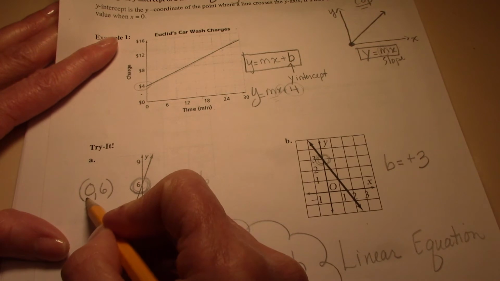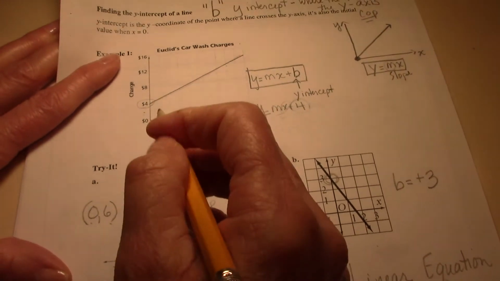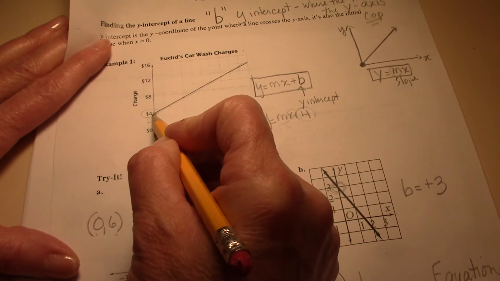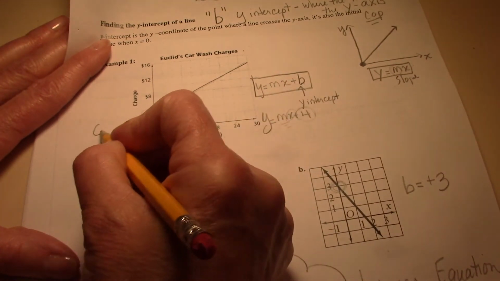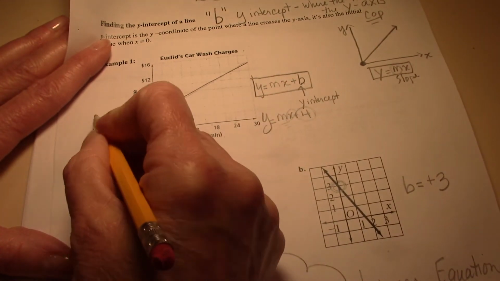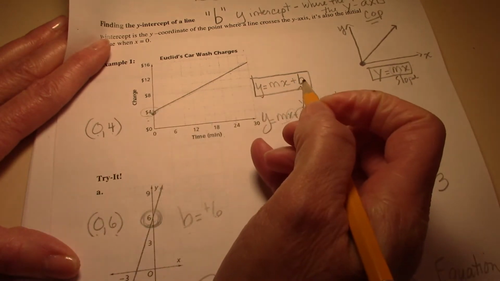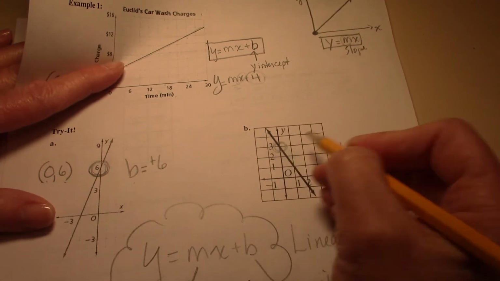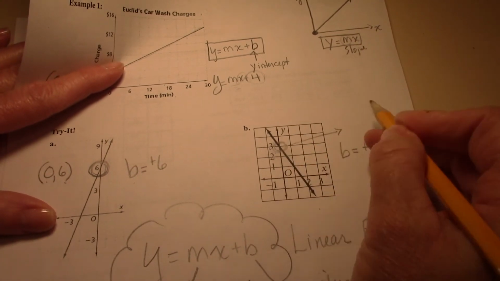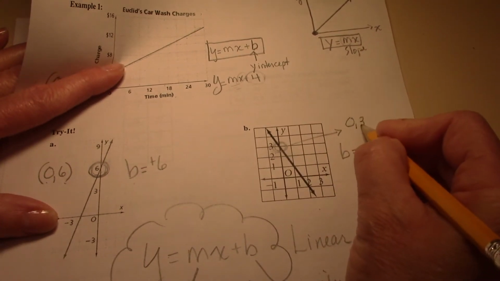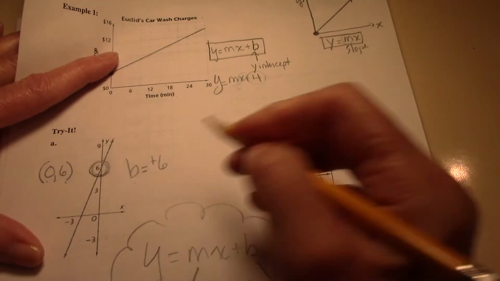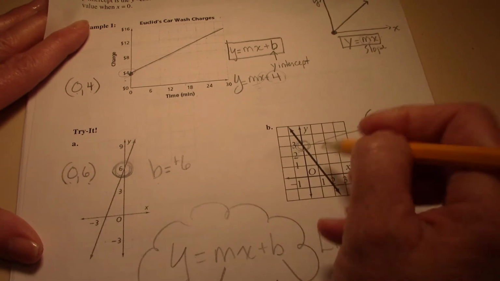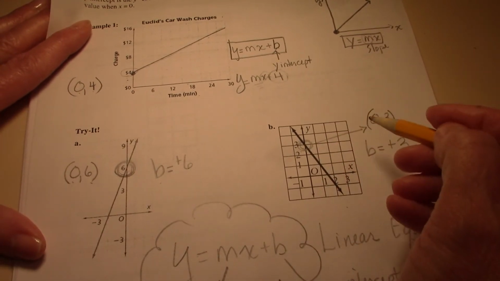X is 0, the y was 6. Let's go up to the top. How would I name that point right there on the graph, right there on the y-axis? It is 0, 4. The x was 0 and it was 4. Same with this one. The point right here, name that point is 0, 3. So, do you see something that they have in common? In order to be the y-intercept, the x value is 0.